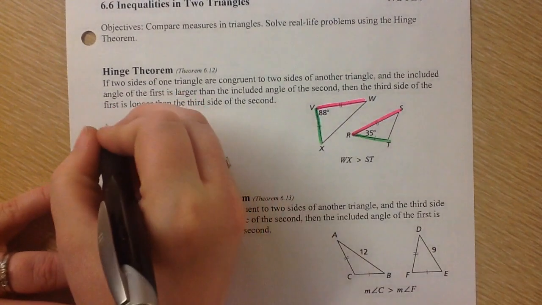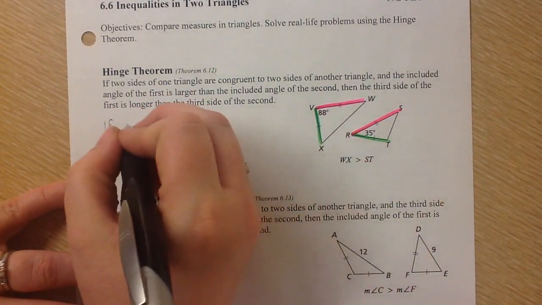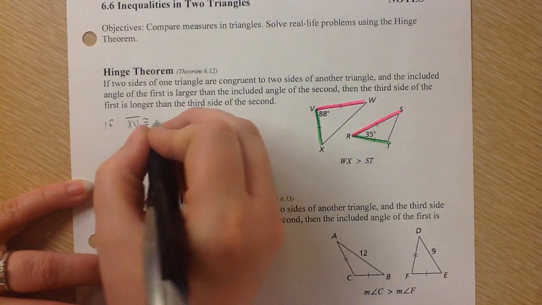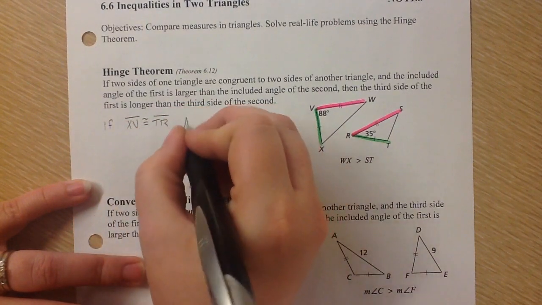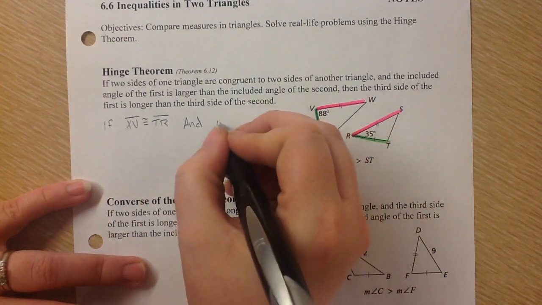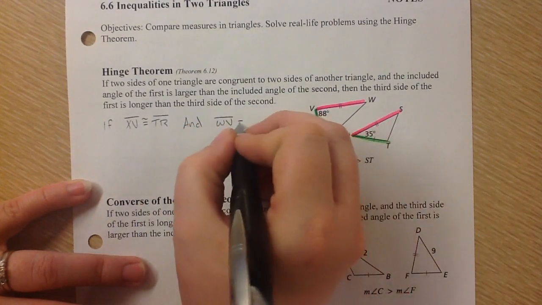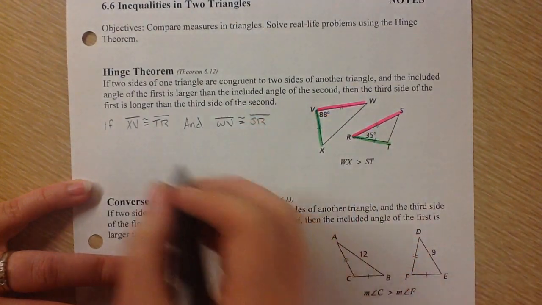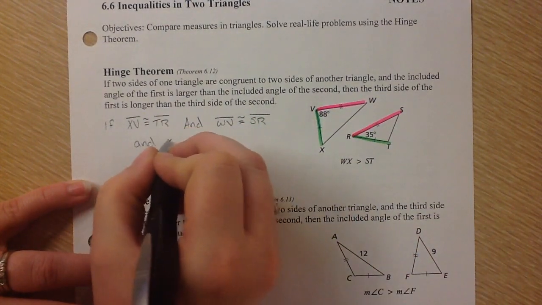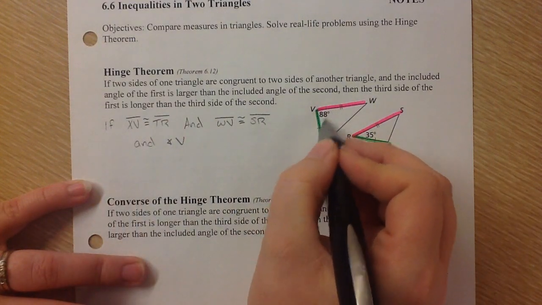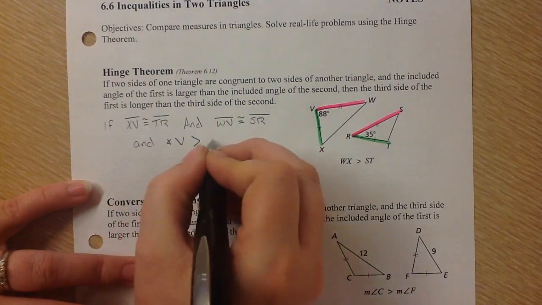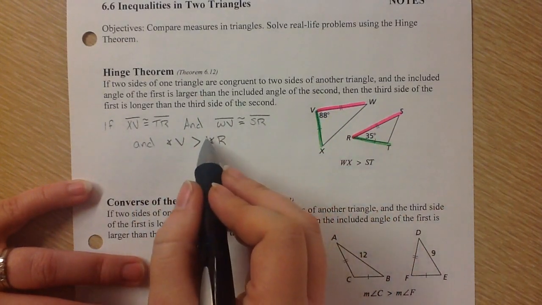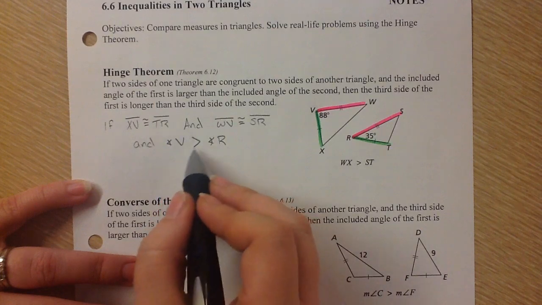Basically what this is saying is if we have two sides congruent, so we have XV congruent to TR and the other side, WV, congruent to SR, and we know that angle V, our included angle between the pink and the green, is greater than angle R. Do you see why I put the angle mark through there so we can use a greater than sign?